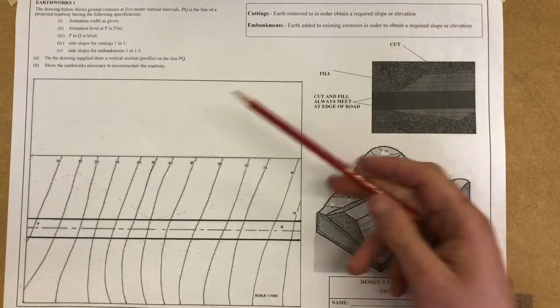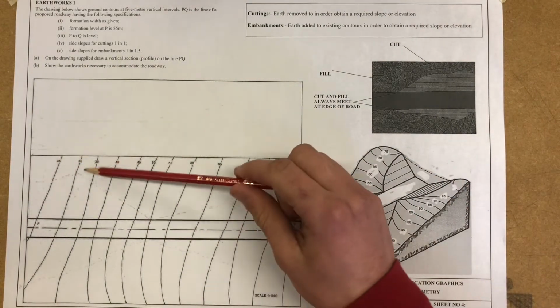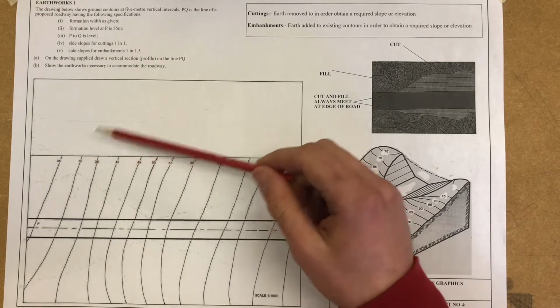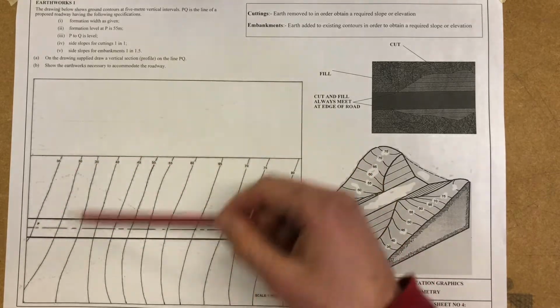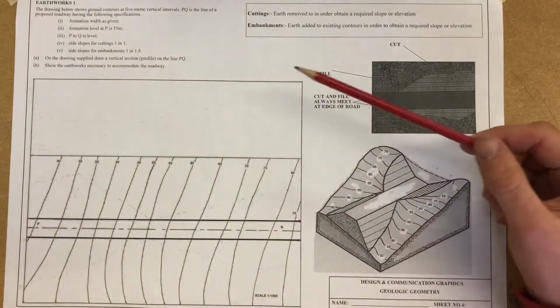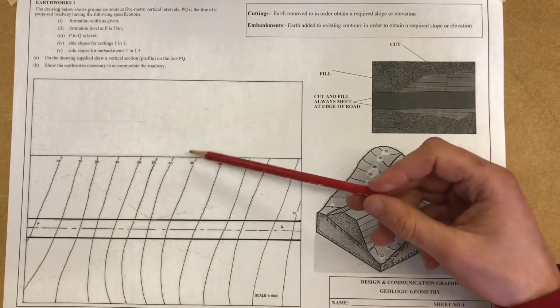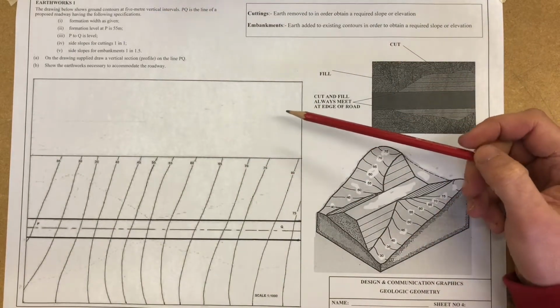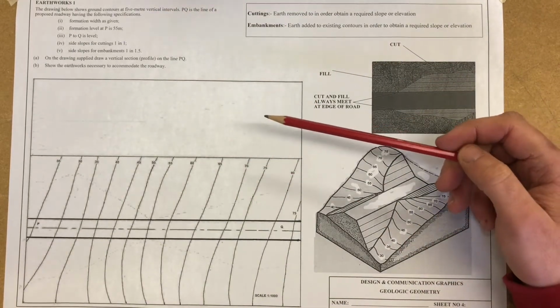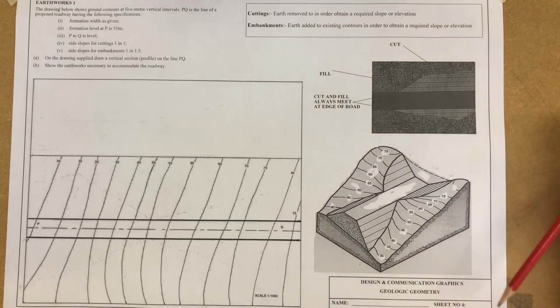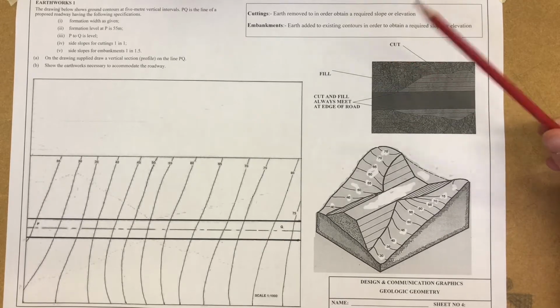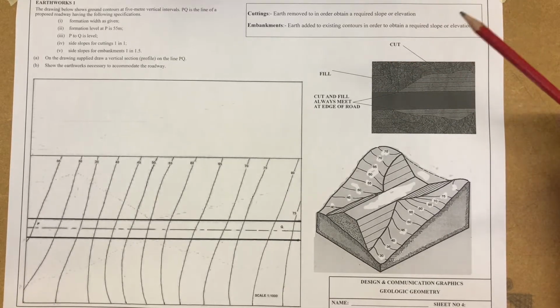filling, okay? Part A is basically just drawing what we've done in the last couple, putting a vertical section profile in here. So basically taking up the centre lines and drawing them in there, okay? The only difference is this time it's going to be in 5 metre intervals. I'm not going to go into that. You should have no problem doing that. We've done 2 of them. If you have an issue, go back and look at the activity geological and sheets number 2 and 3, and they will go through that. Okay, Part B is show the earthworks necessary to accommodate the roadway.